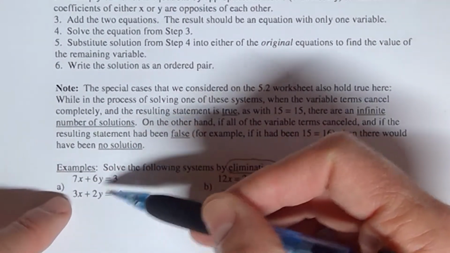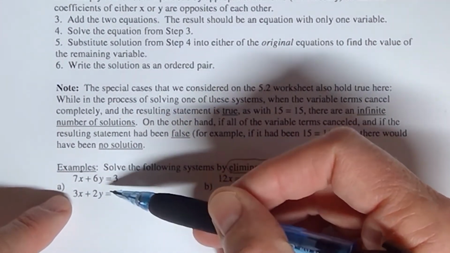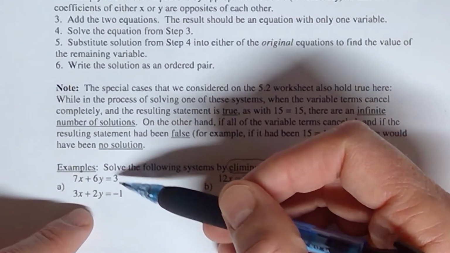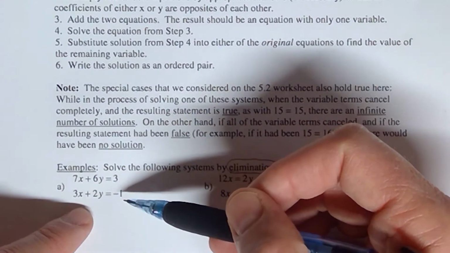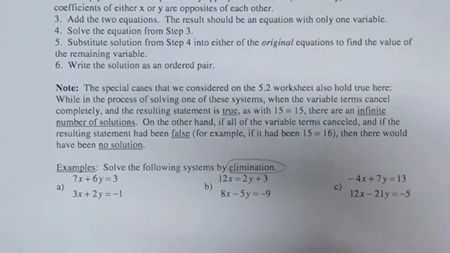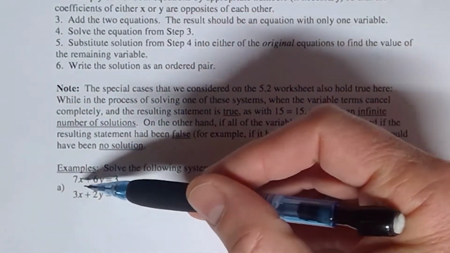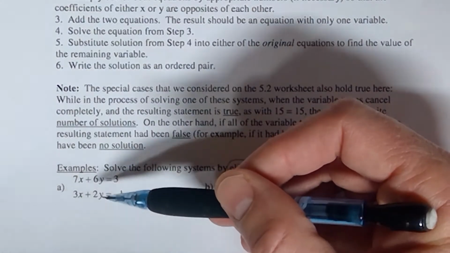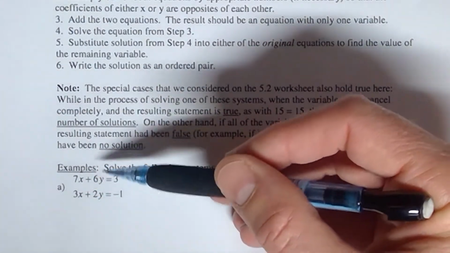You have the x's and y's on this side of the equal sign, and then you have the terms that don't have the variables in them on the other side of the equal sign. That's exactly what we want. In particular, we want the x's to line up and the y's to line up. That's not required, but it is easier to have them line up like that.